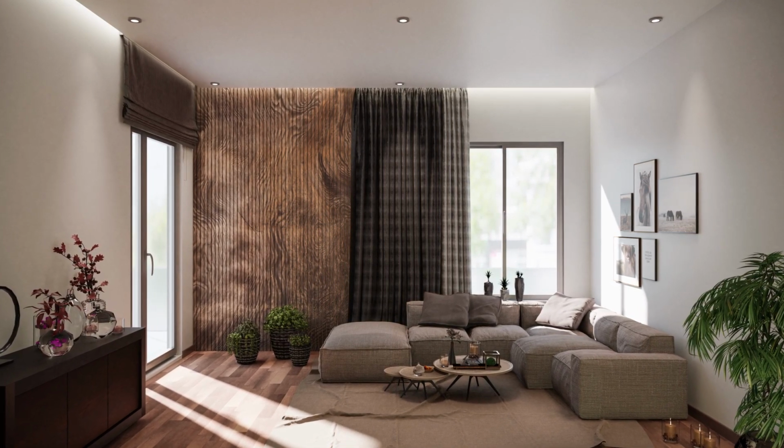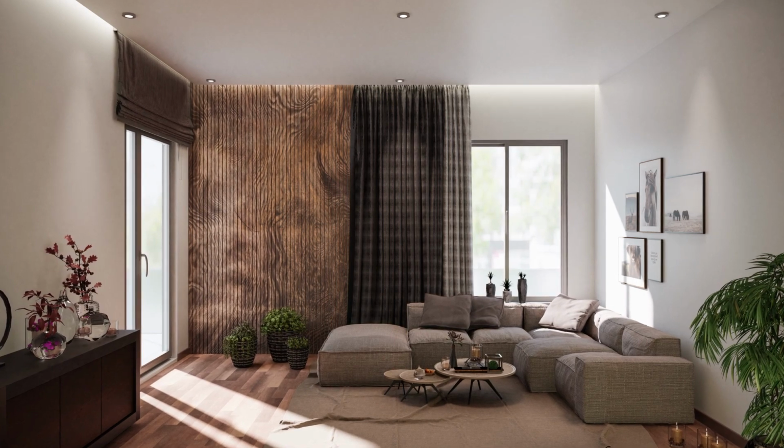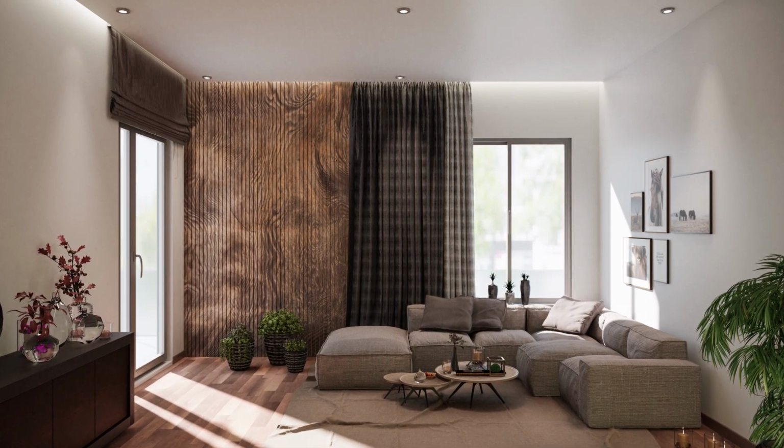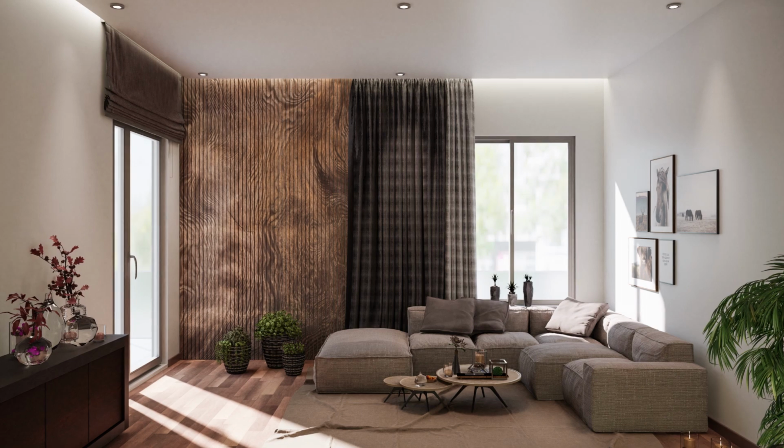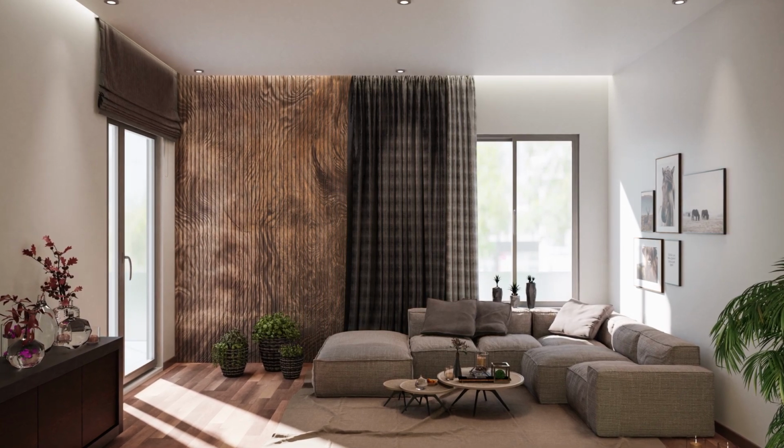This time, we are going to learn how to make a realistic looking render, following the main steps in modeling and lighting, with all the tips that you might need here and in any project. So enjoy.